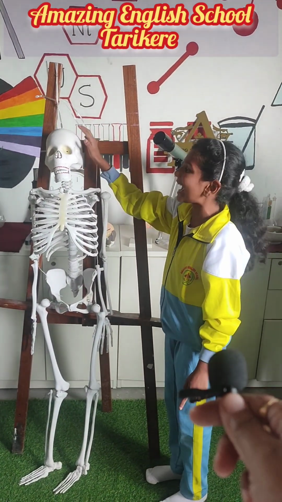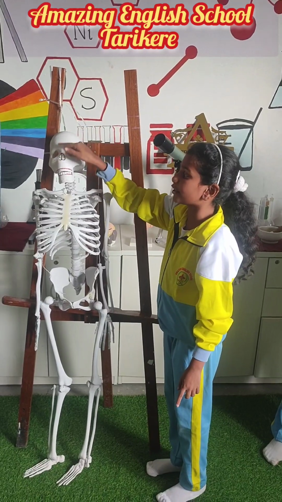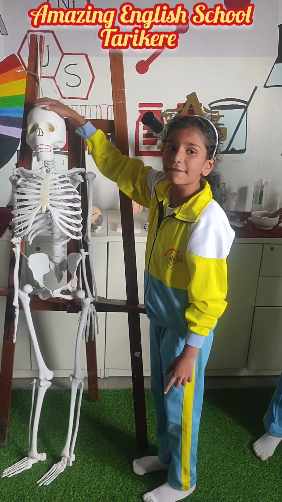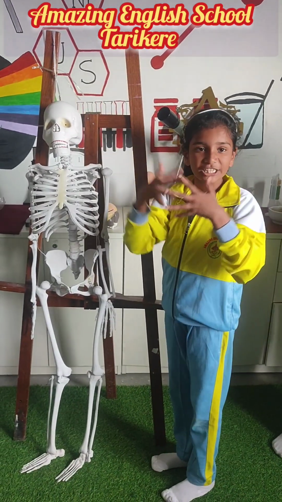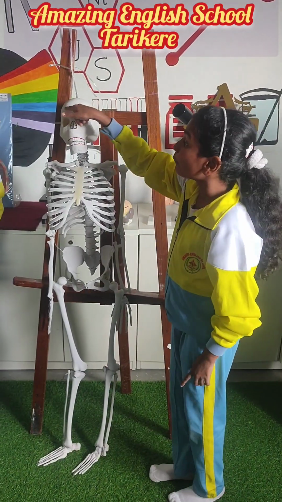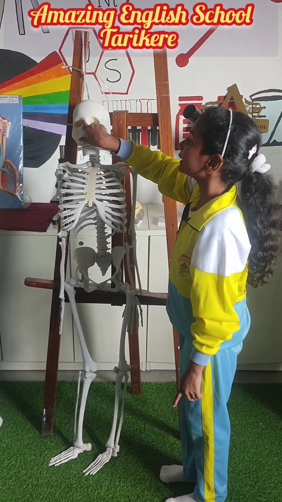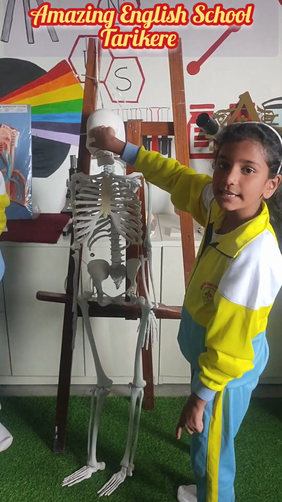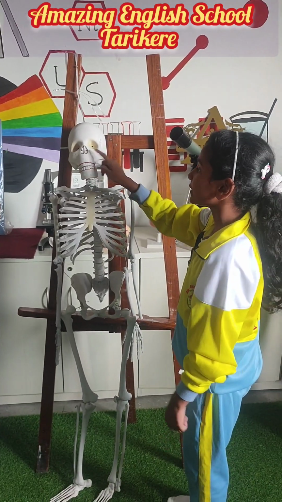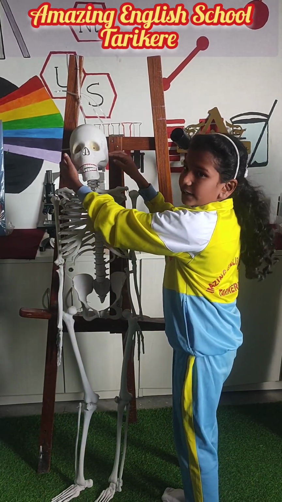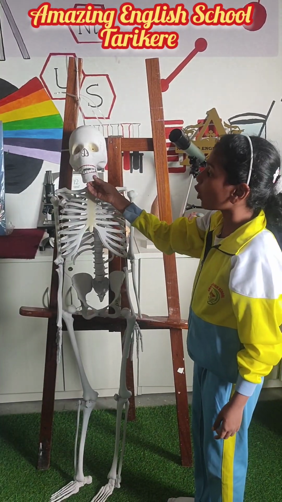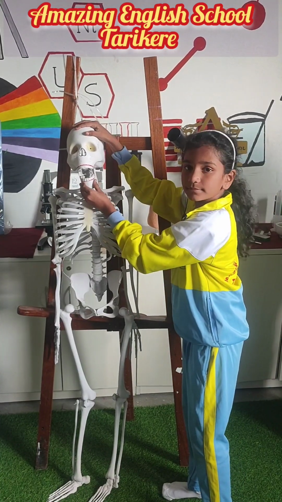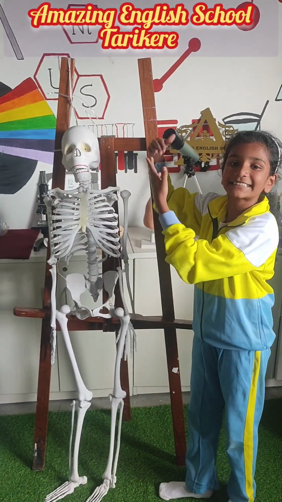There are 22 bones in a skull: 14 facial bones and 8 flat bones which are interlocked. This is space for eyes, this is space for nose, this is space for ears. Only the lower jaw is movable.